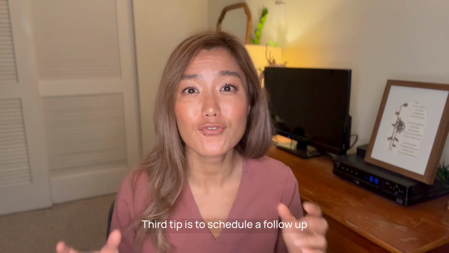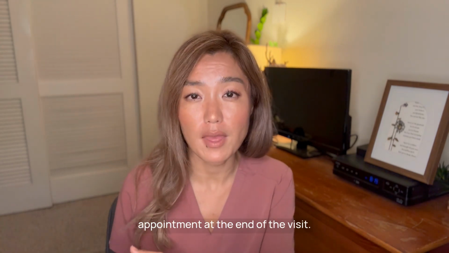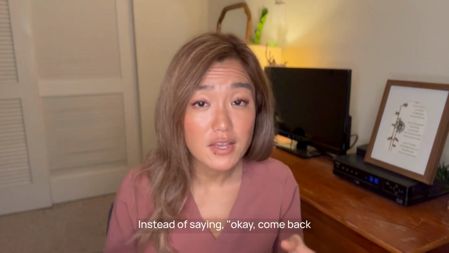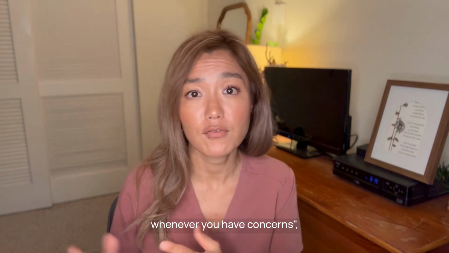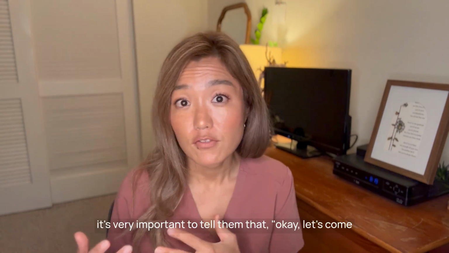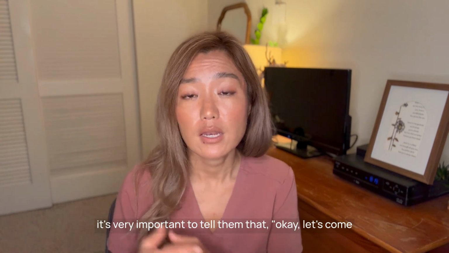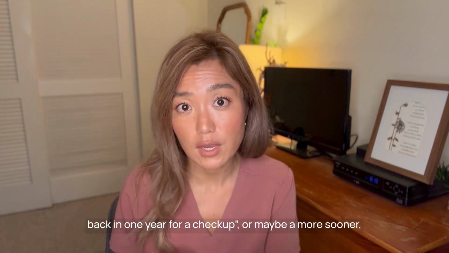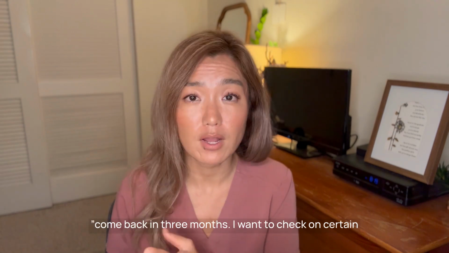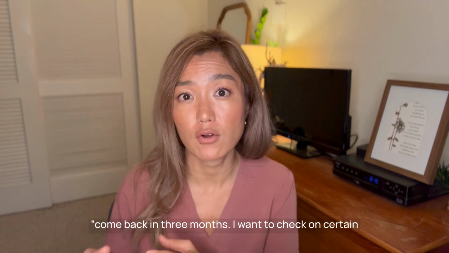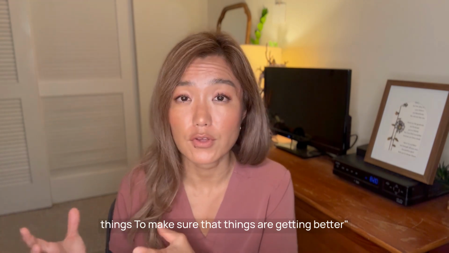Third tip is to schedule a follow-up appointment at the end of the visit. Instead of saying, okay, come back whenever you have concerns, it's very important to tell them, okay, let's come back in 1 year for a checkup, or maybe sooner, come back in 3 months. I want to check on certain things to make sure that things are getting better.